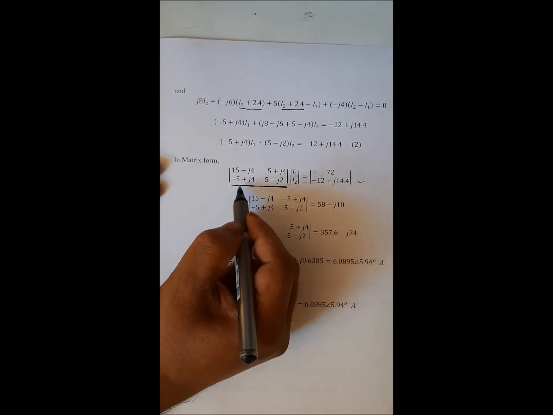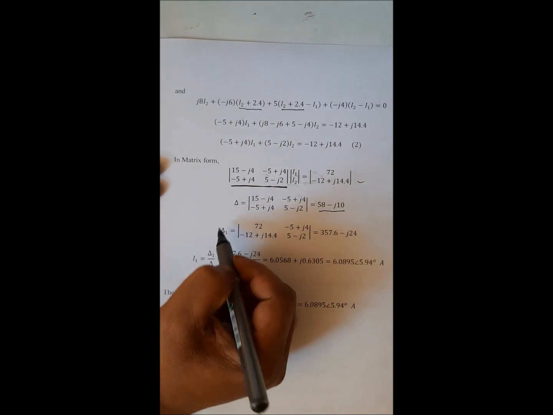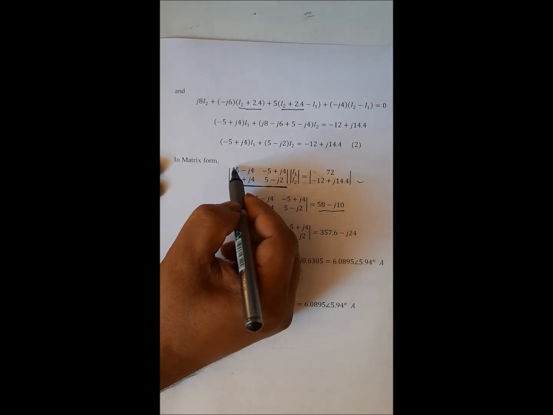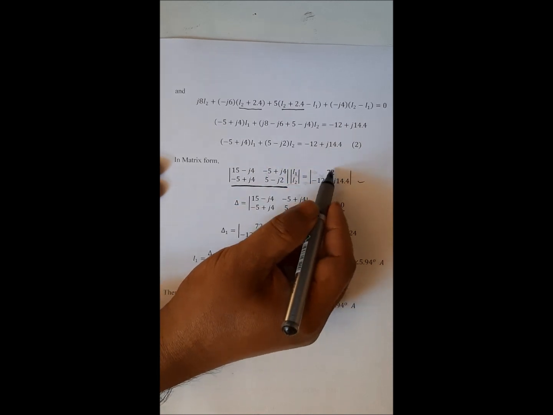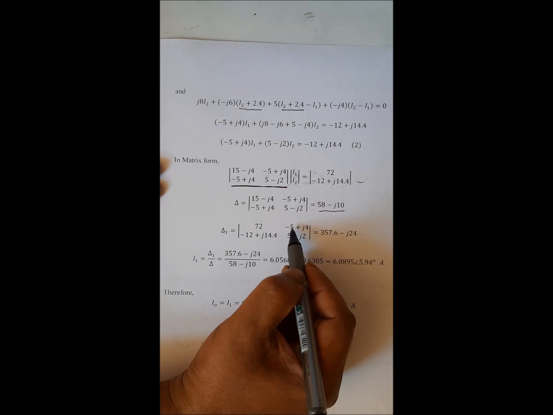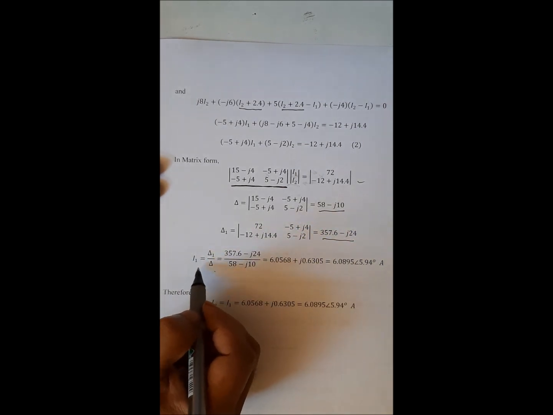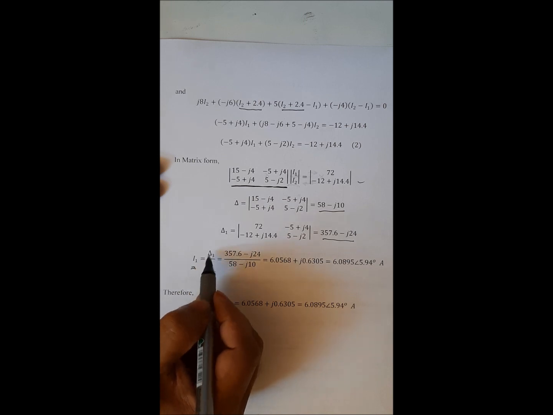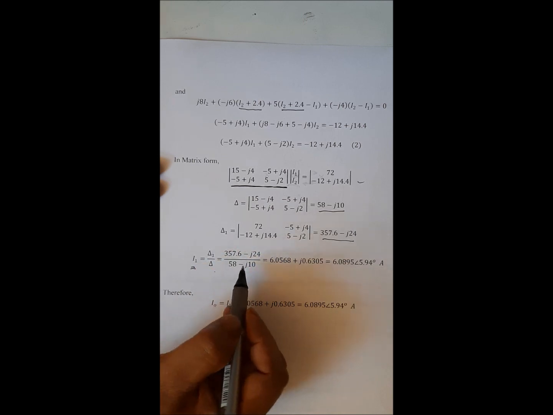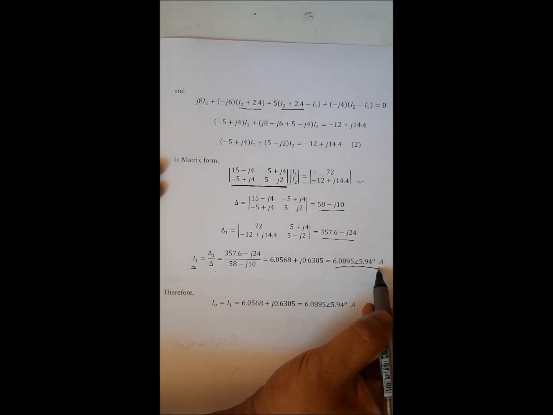value of this part, delta. Then we have to find delta 1. That means you replace this column with the constant terms, then we come up with delta 1. Now delta 1 over delta equals I1. So we got this value for I1, and then we can get the polar form of this.